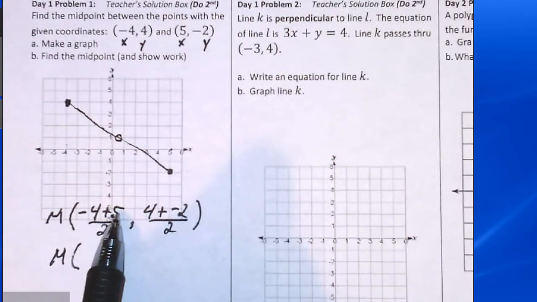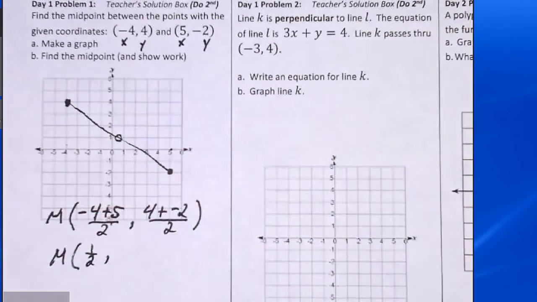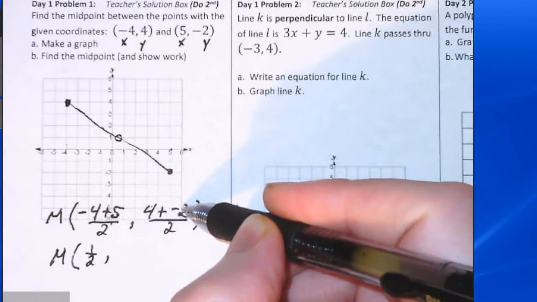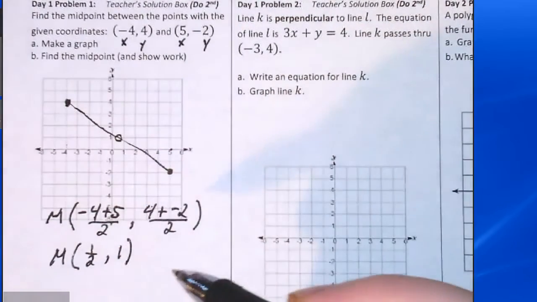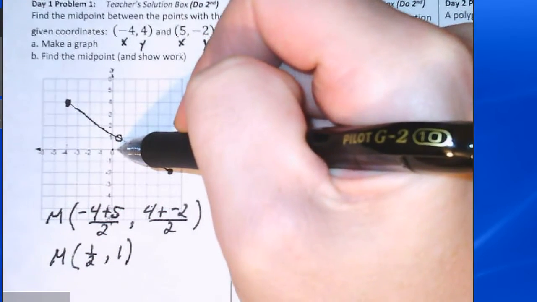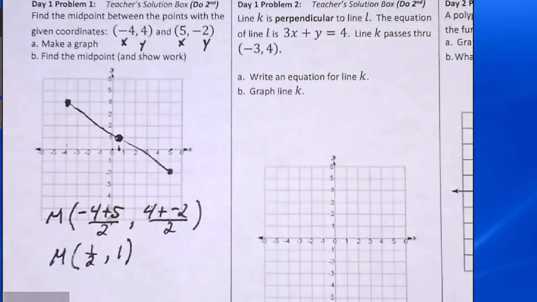-4 plus 5 is 1, and 1 divided by 2 is a half, or 0.5 if you prefer decimals. 4 plus -2 is 2, and 2 divided by 2 is 1. So the midpoint is at 1/2, 1. And you know what? Our dot that we found looks like it's at 1/2, 1.